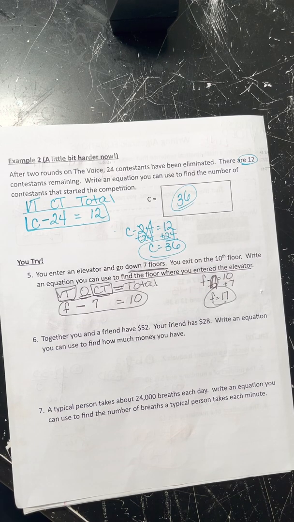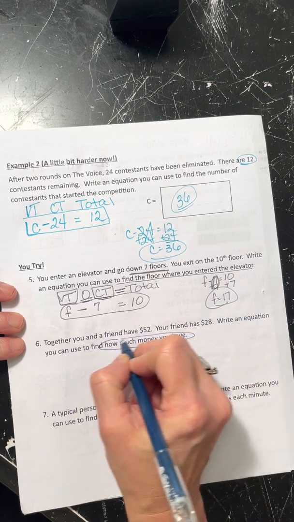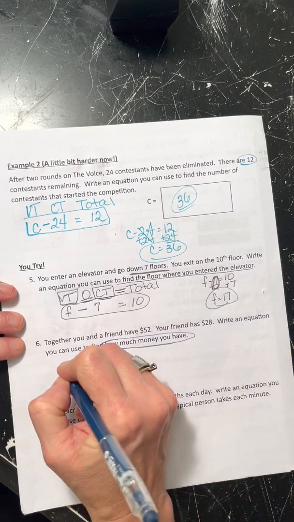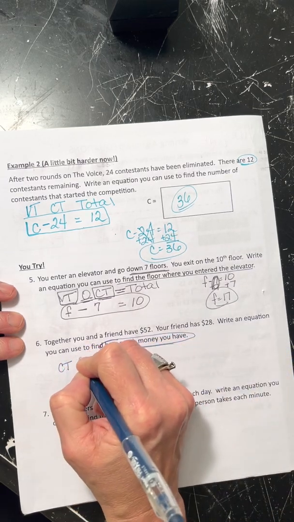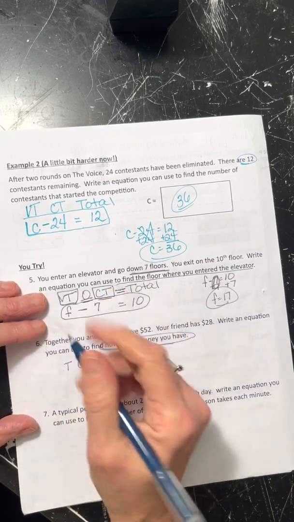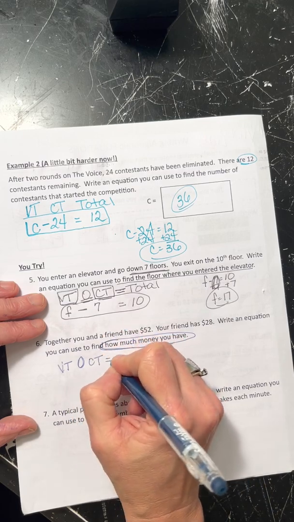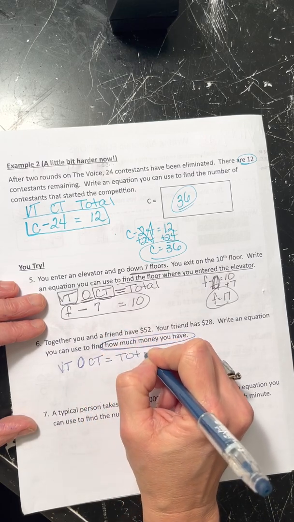Okay? Together you and a friend have $52. Your friend has $28. Write an equation you can use to find how much money you have. How much money you have is what we don't know. So we're going to do the variable term first: variable term, operation, constant term, an equal sign, and a total.